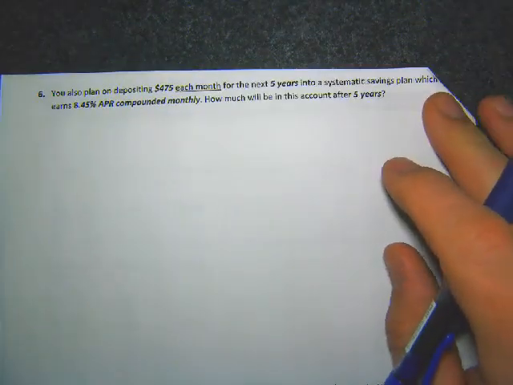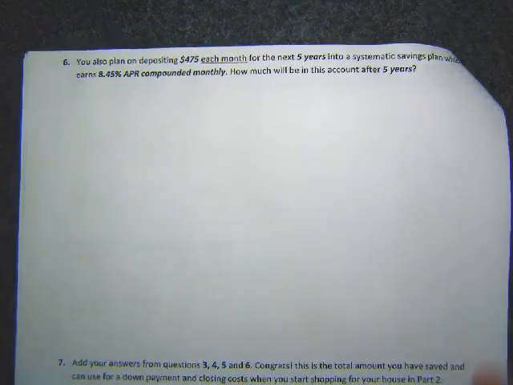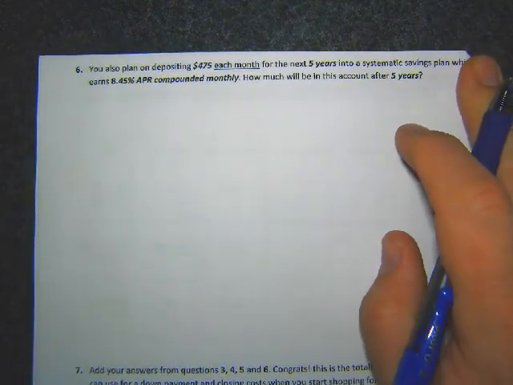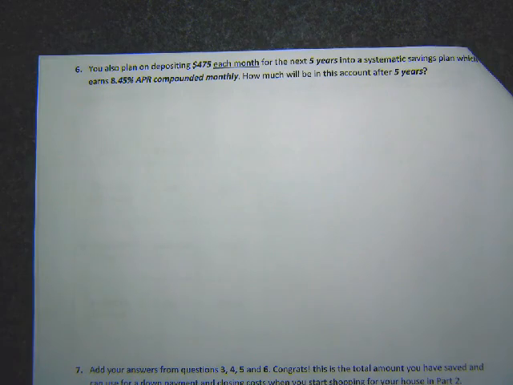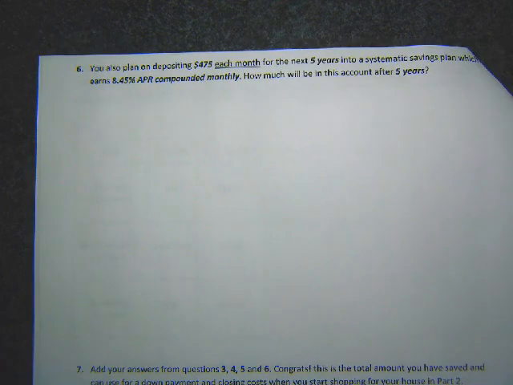Number 6, to make sure we have more money and to save in a more realistic way, we are going to have this systematic savings account where we're going to put money in there each month for all 5 years. So we can put $475 aside each month for these 5 years. An account that's actually running 8.45% APR over the 5 years. And that will let us get a little bit more, even if our stocks and bonds do poorly, at least we'll have some money to make towards that down payment. So we'll do that savings.